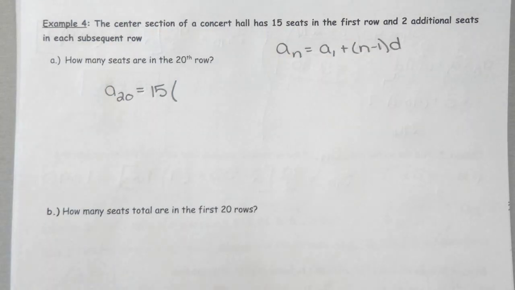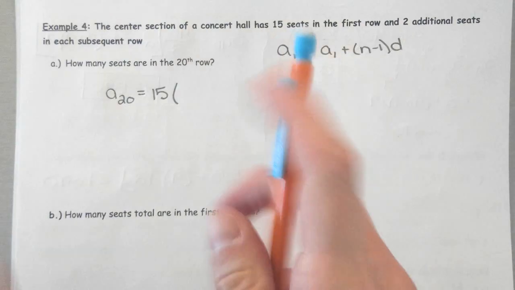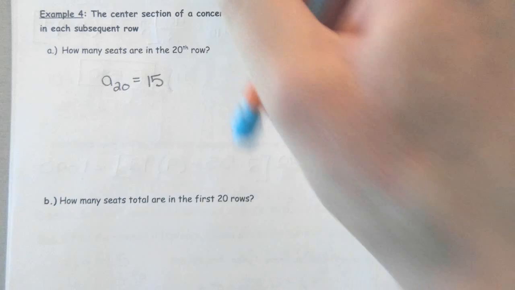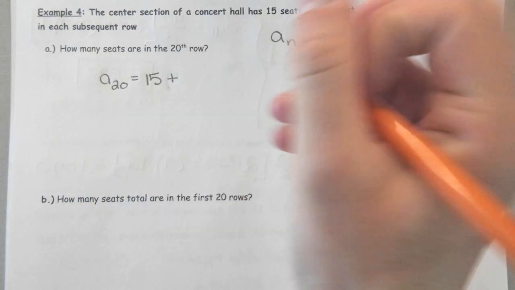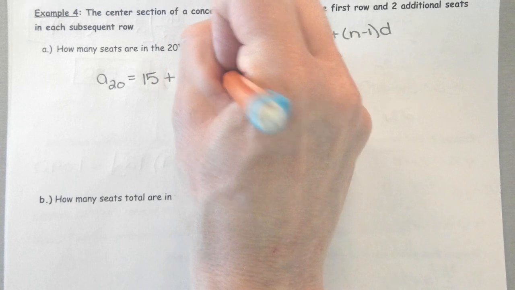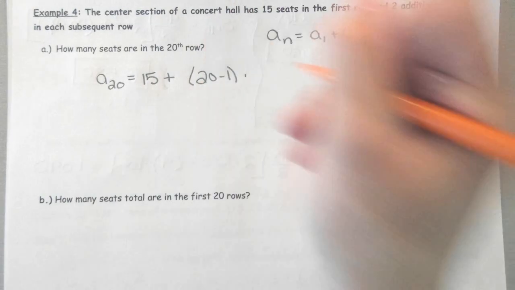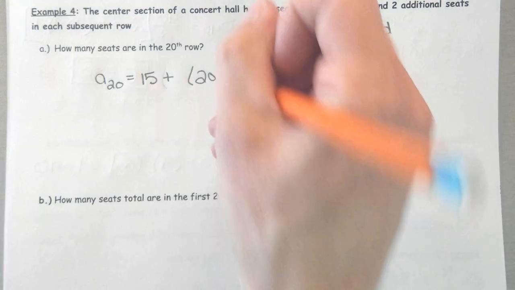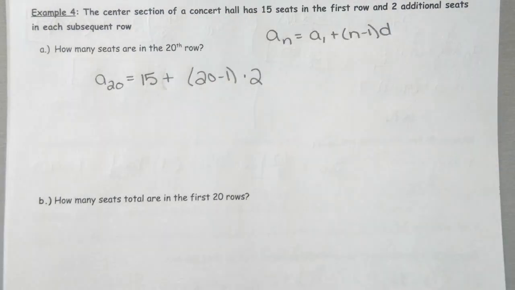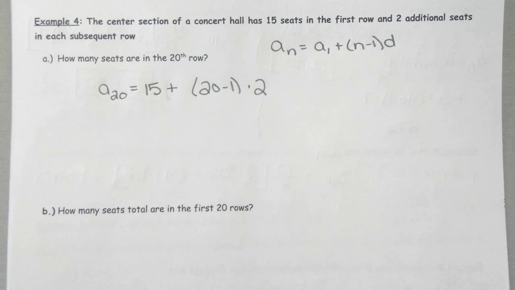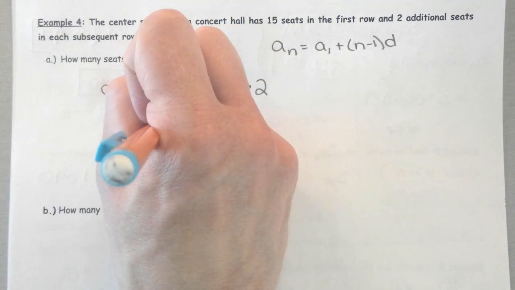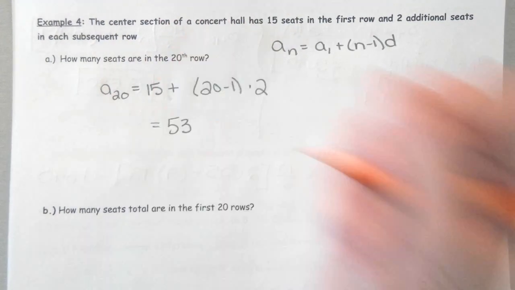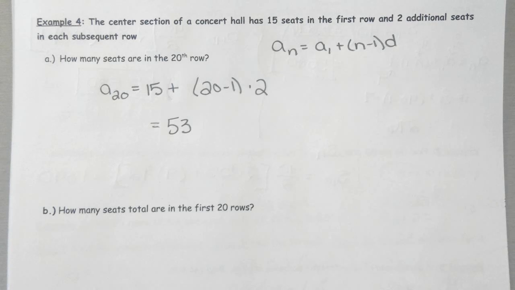Plus 20 minus 1 times the constant difference, positive 2 or negative 2? Positive 2, because we're adding 2 seats to each row with a positive change. So when we do that, we find out that there are 53 seats in row 20.